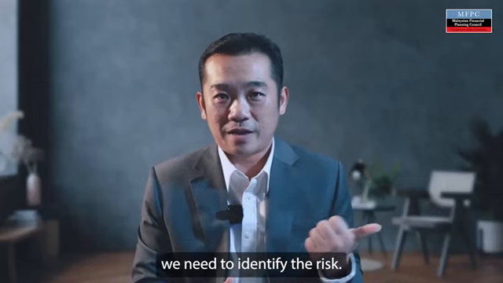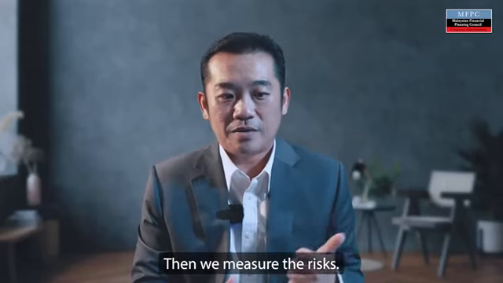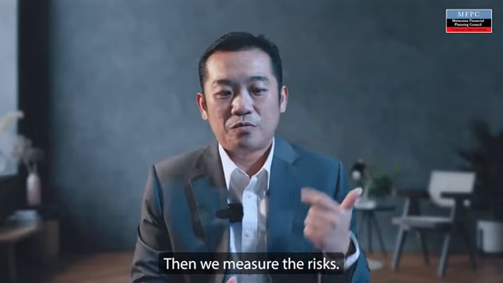First, we need to identify the risk. Then we measure the risk, and after that only we evaluate the risk. So let us start with identifying the risk. In this step, what we are trying to do here is to make a list of all the potential risks that may affect clients' financial situation. So how can we achieve this?